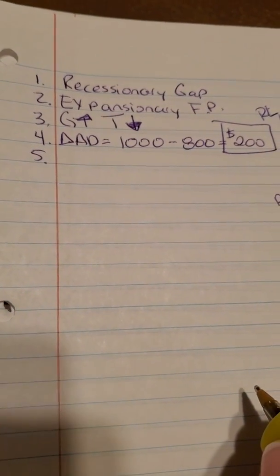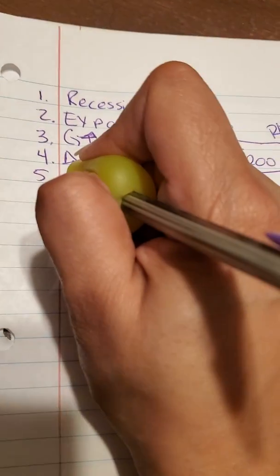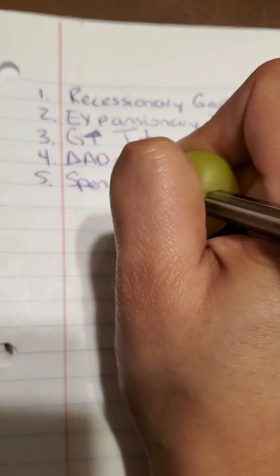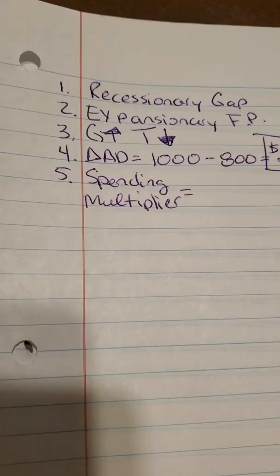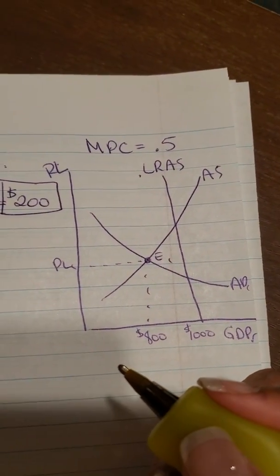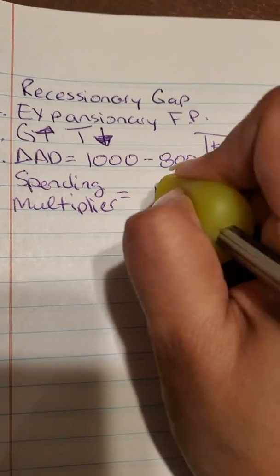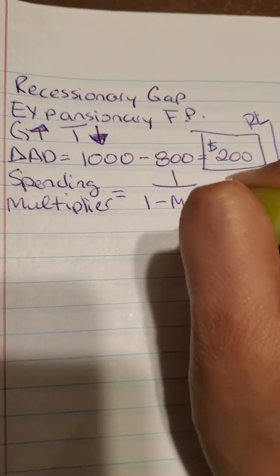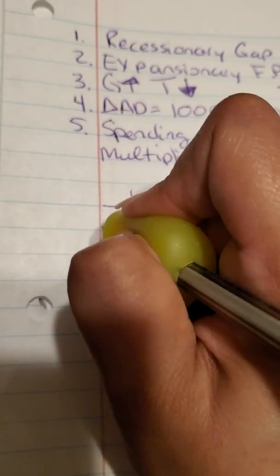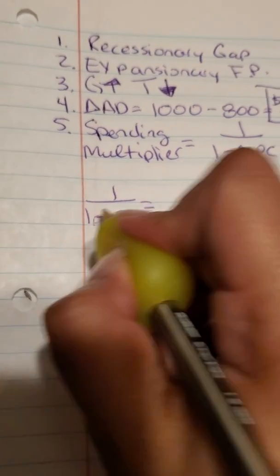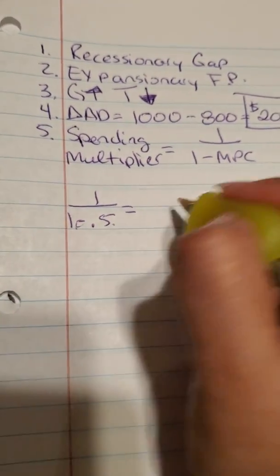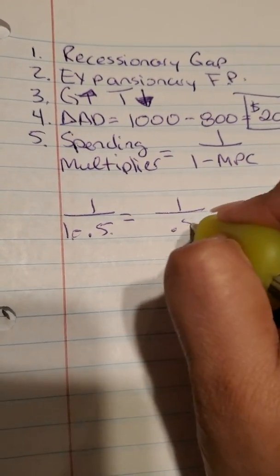5, the spending multiplier. So we were given an MPC of 0.5. So we use the 1 over 1 minus MPC. So we just plug in the numbers. 1 over 1 minus 0.5 is equal to, so if this was a 10, whole number minus 0.5, so it's 1 over 0.5.